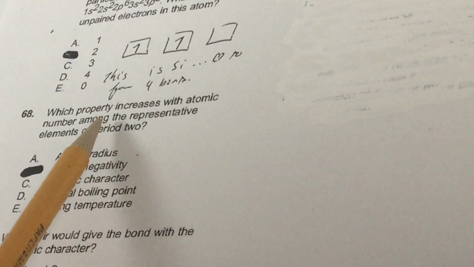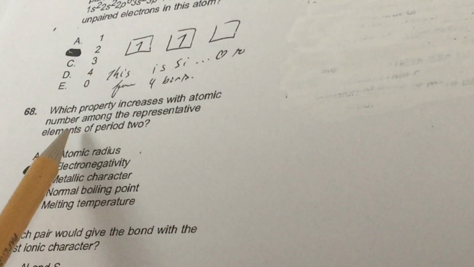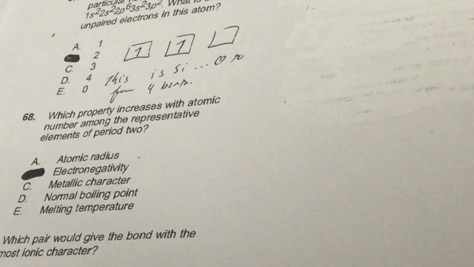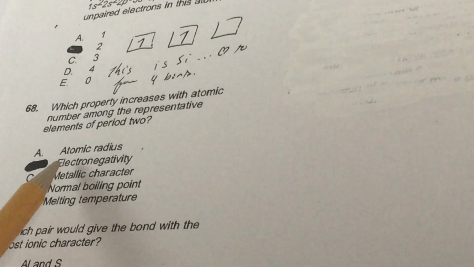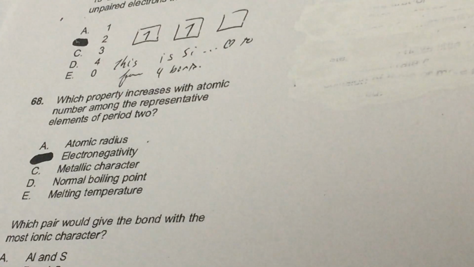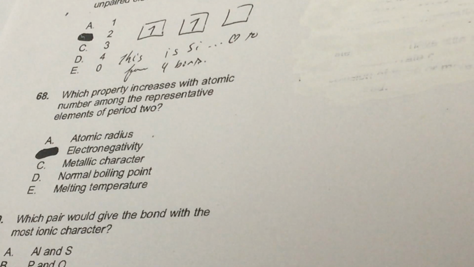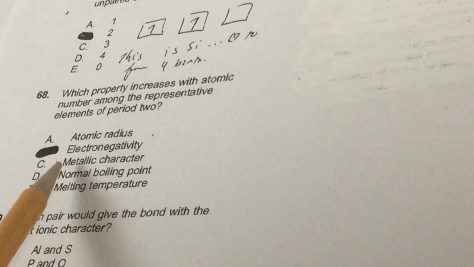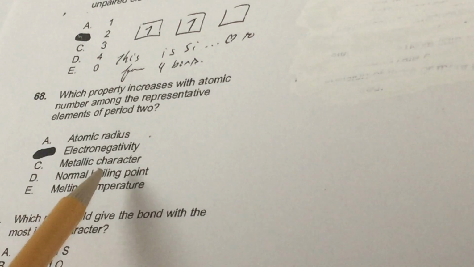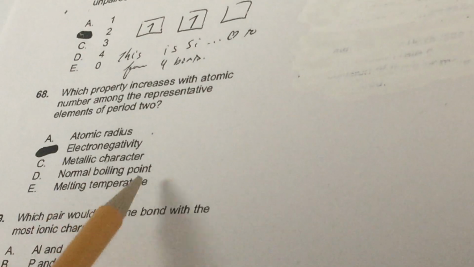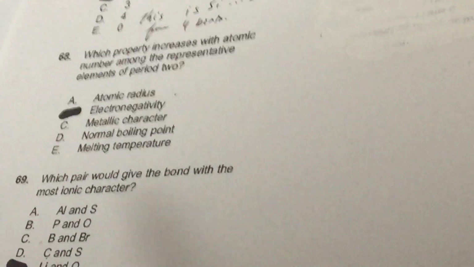68. Which property increases with atomic number among the representative elements of period 2? Well, when you're increasing the atomic number, you're going from left to right, and I hope you remembered, as you're going from left to right, the electronegativity is going to increase. The way I teach my guys to remember it, think of it as you're moving towards fluorine. Fluorine is very negative. Notice the radius would get smaller, gets less metallic. Boiling point will be decreasing because think of it as you're heading towards the noble gases, and melting temperature, of course, would also be decreasing.